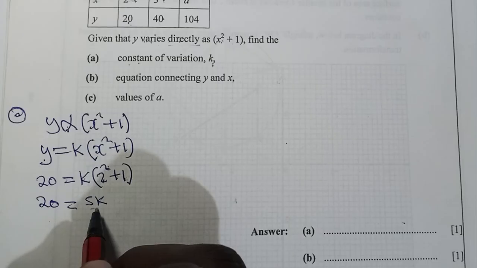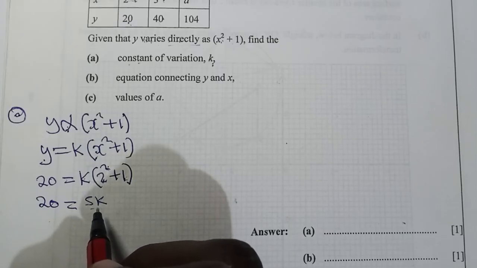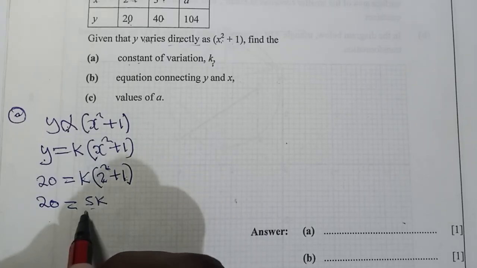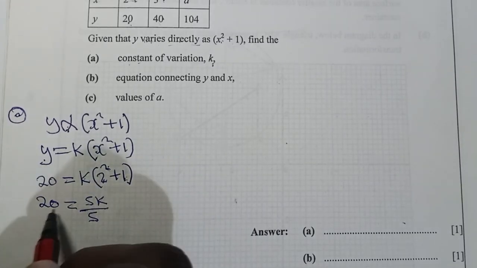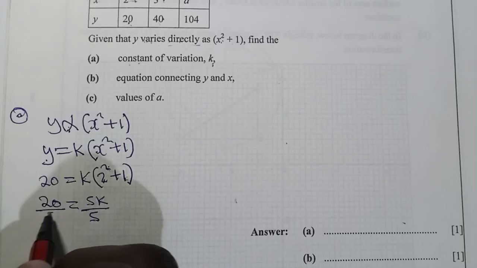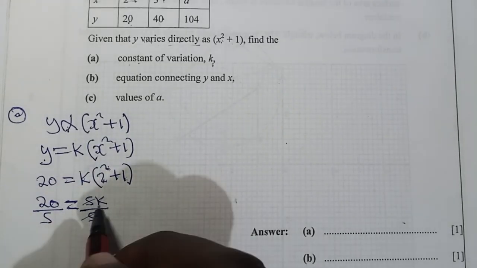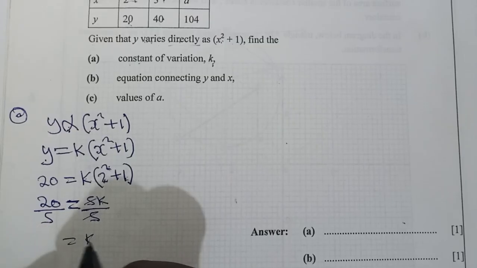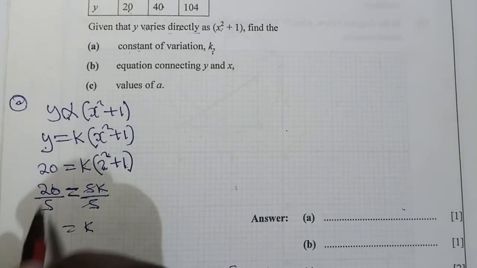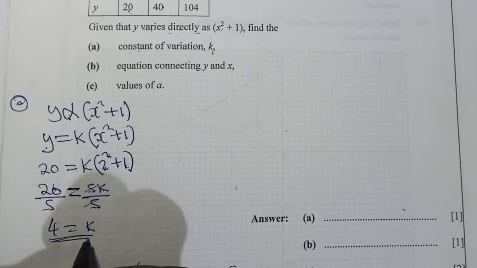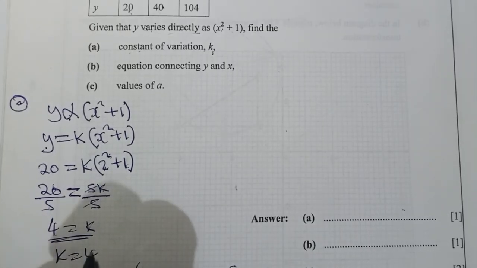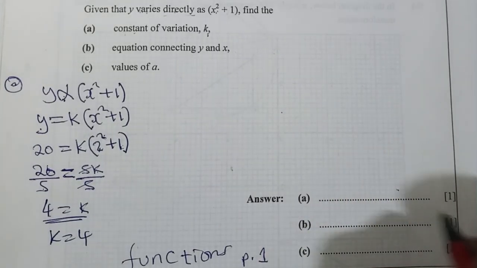So, how do you find k here? We simply make k the subject of the formula. So we are going to divide by 5 this side. Whatever you do this side, also you balance up. That's why it is an equation. So 5 and 5 will go. Therefore, k remains. k is equal to 20 divided by 5, which is 4. So k is equal to 4. Having this, I'm going to replace here.